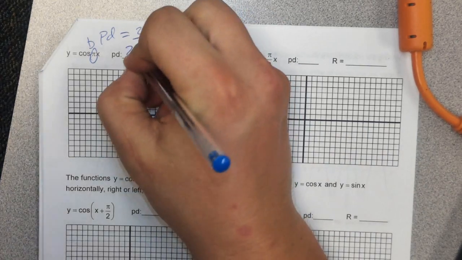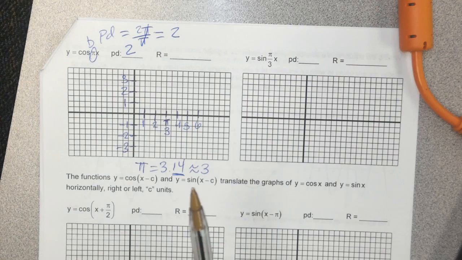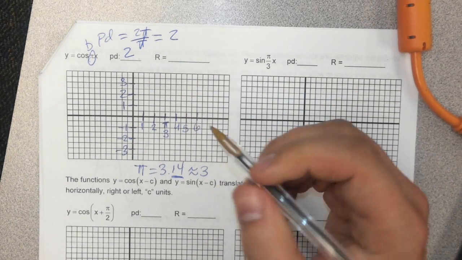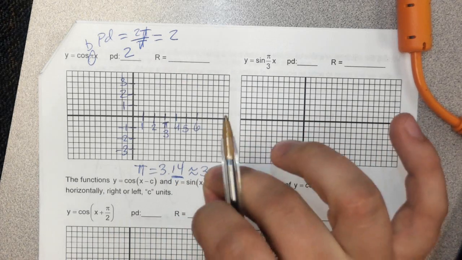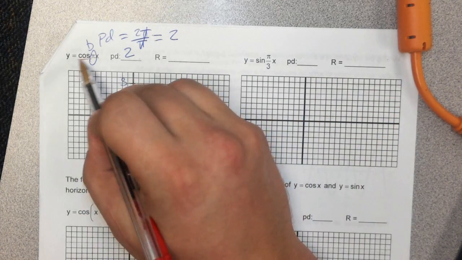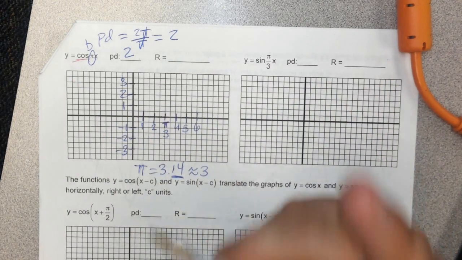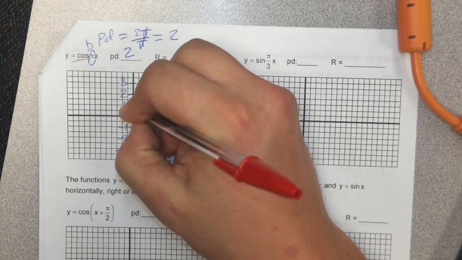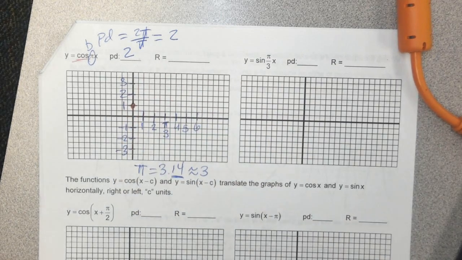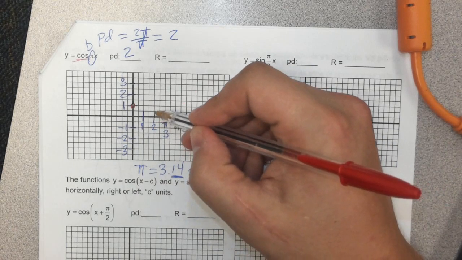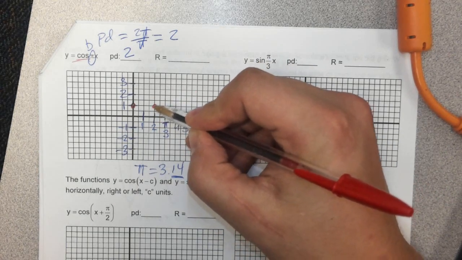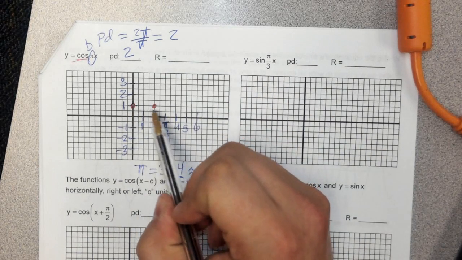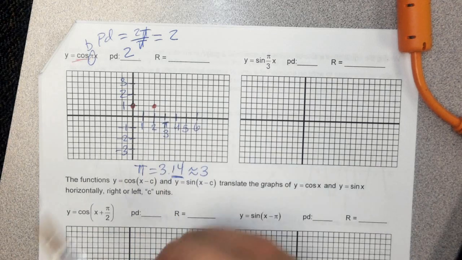Oh, forgot to write my period up there. Okay, cool. So now we'll graph it the same way that we've been doing the other ones. My period's 2, so I want to make sure that I include my whole wave from 0 to 2. So I have to make sure I start at the right place. Cosine always starts at 1. So at 0, we're going to be at 1 just like that. Now my end point is going to be 2, so I'm going to put this guy here at 2. Okay, that's my full wave. My whole wave has to fit in between those 2 points, and we always start and end in the same place.